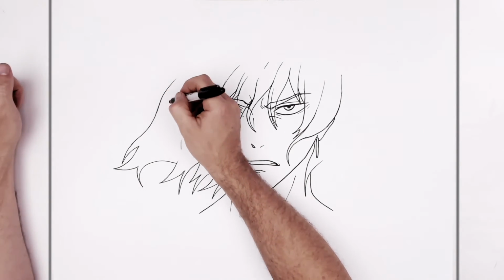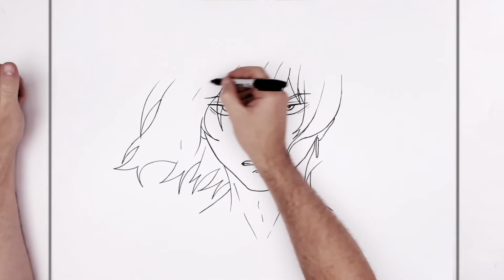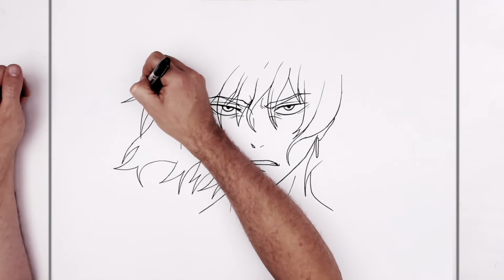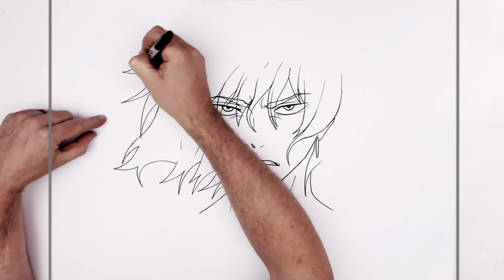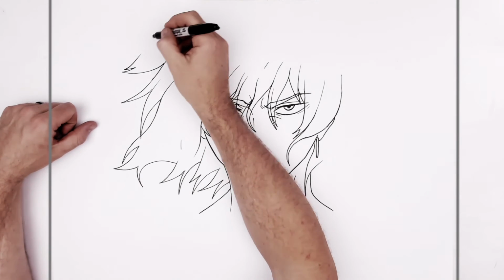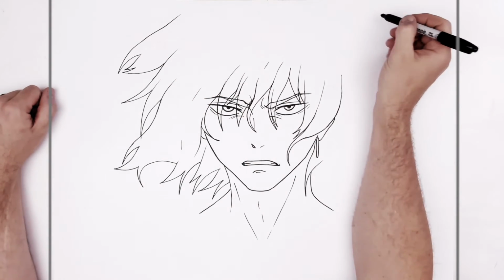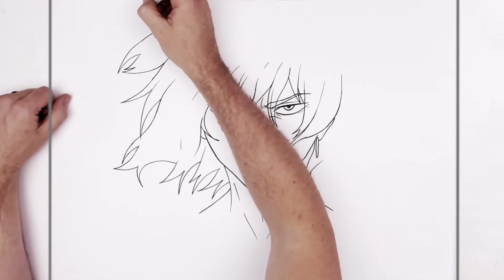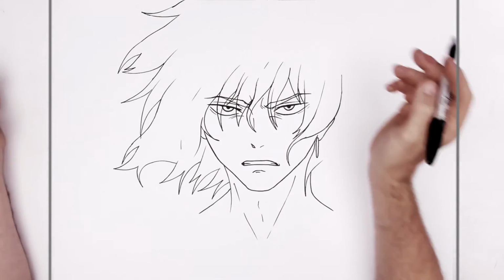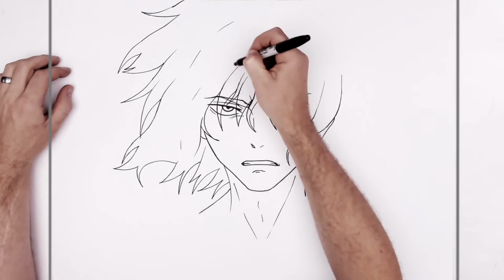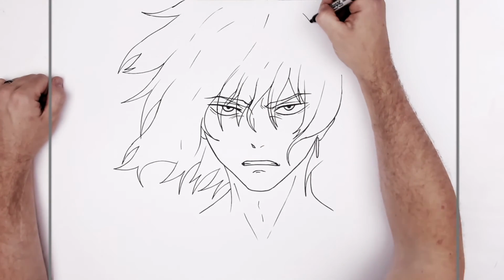And there. Spike up that way. So it's different kinds of hair spikes, and there's some texture lines going that way on his fringe, going down there.